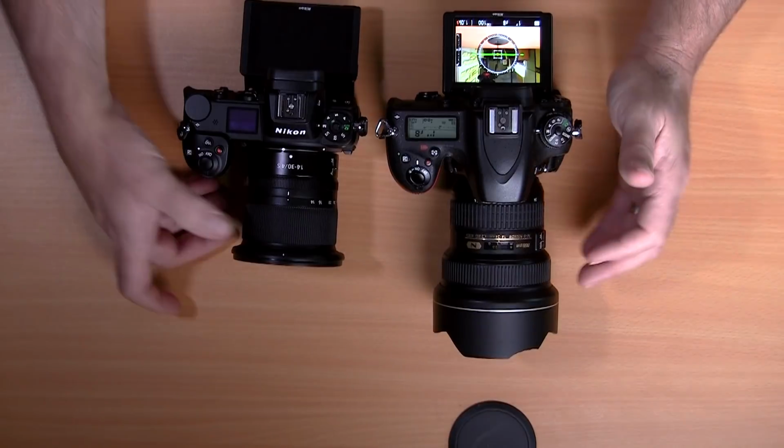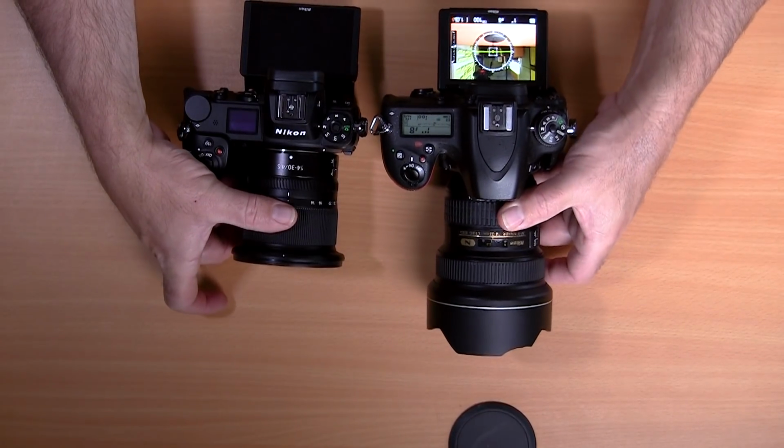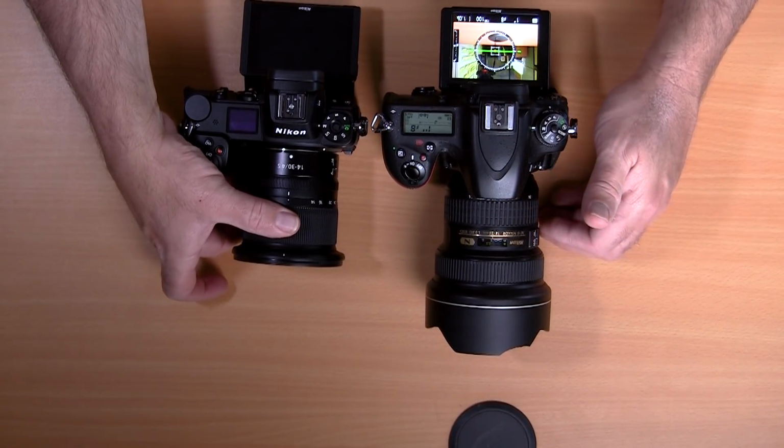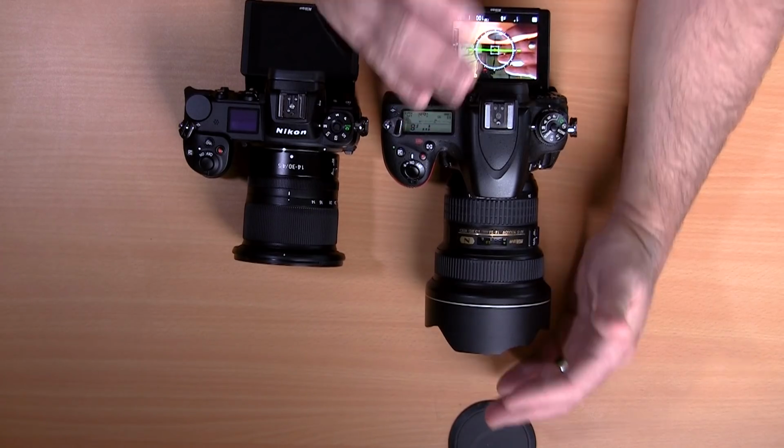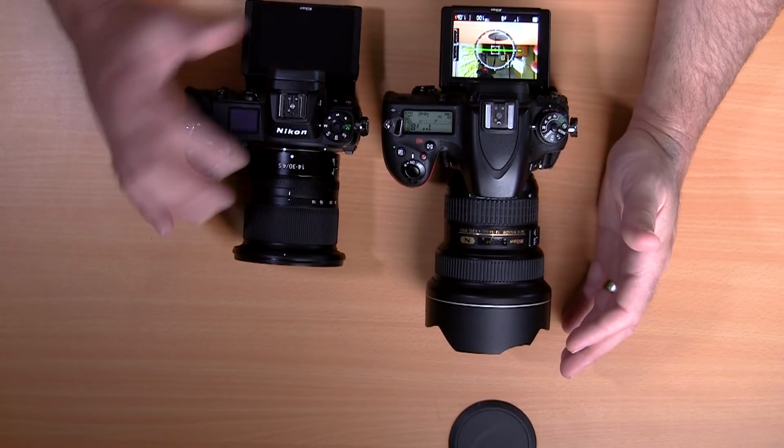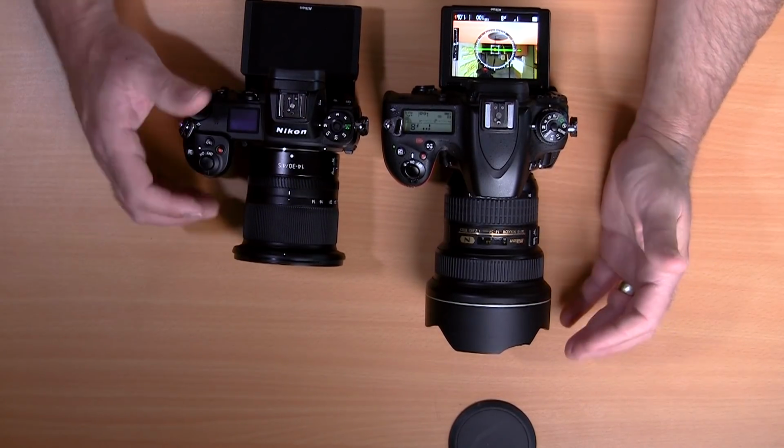I do actually like the fact that it compacts down. A lot of people have commented they don't like the collapsing nature of these lenses, but I actually appreciate it. I can fit more things in my bag because of that. It doesn't have as big a footprint as my 14 to 24, which is probably an inch or more longer than the 14 to 30 on the Z6. So I really do like that.